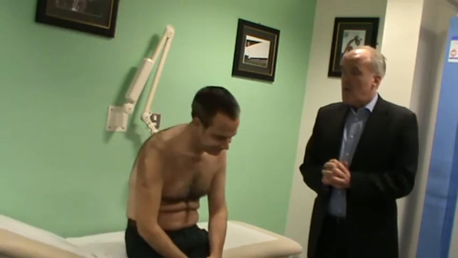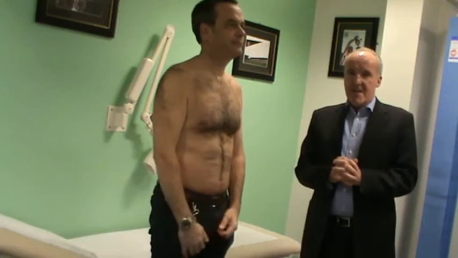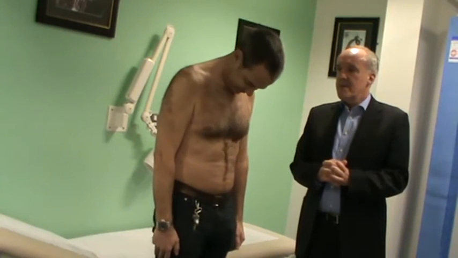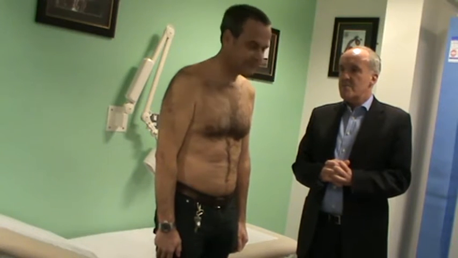So the first thing that we will do is we'll assess the patient's cervical spine, and we do this just through active movements that the patient performs, just a series of tests. So would you mind looking up to the ceiling, and would you mind looking down and back to neutral position?